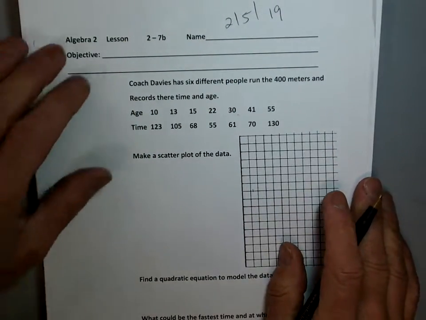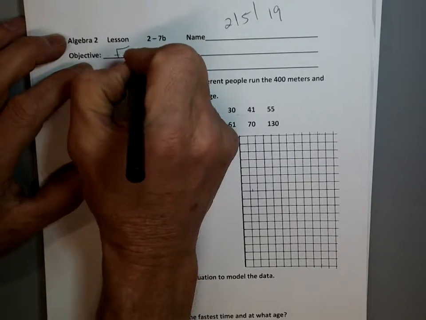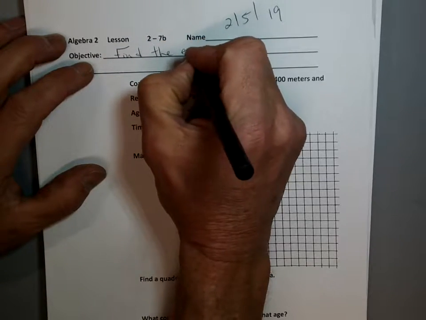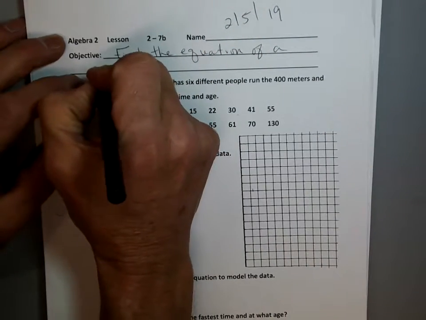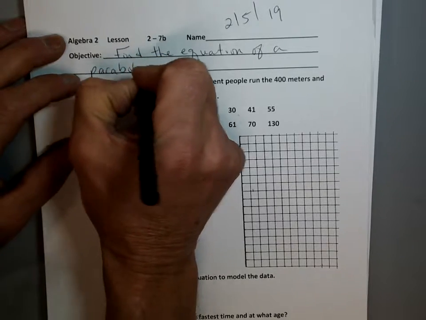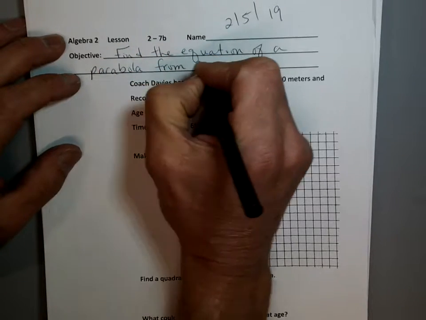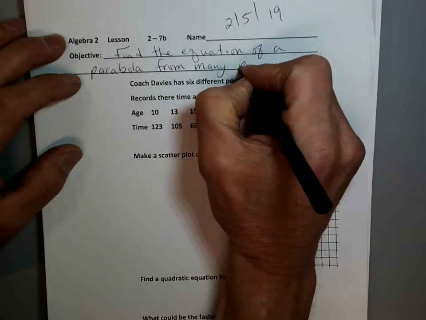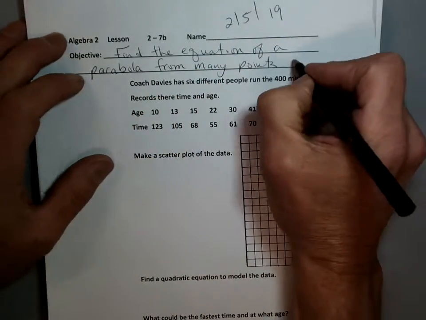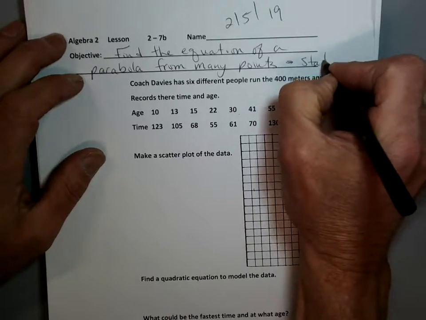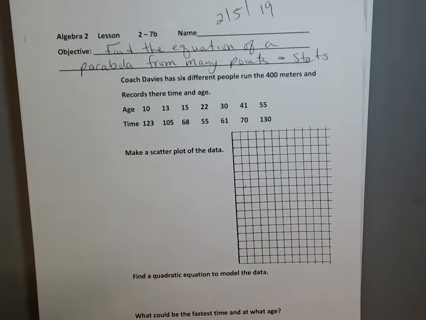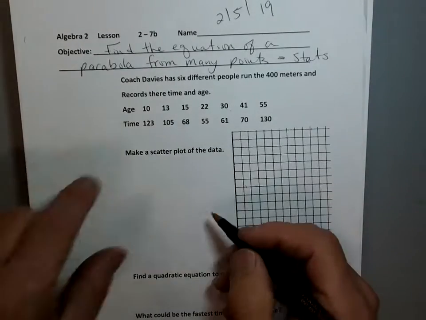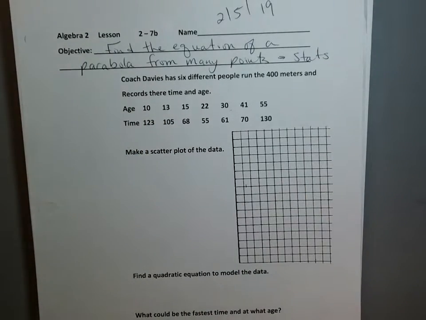So today's objective is to find the equation of a parabola from many points. And what we're going to do is use the stat button. We're going to use our stats. And we're going to do the same kind of thing we did before, but it's not going to be the linear regression. It's going to be the quadratic regression, because quadratics is another name for parabolas. Okay, I'll explain the difference, but it's the same thing.